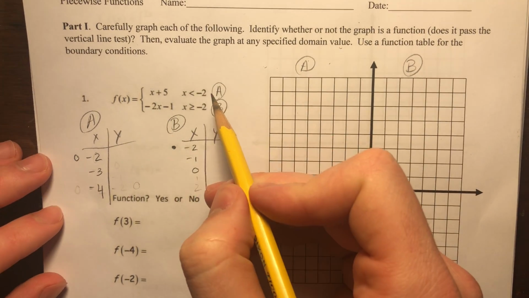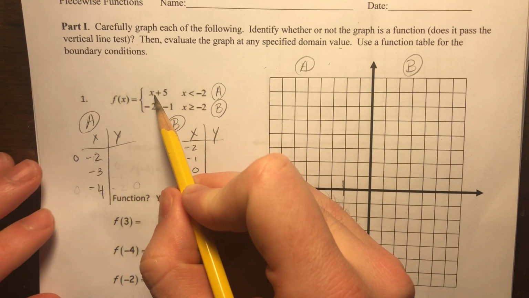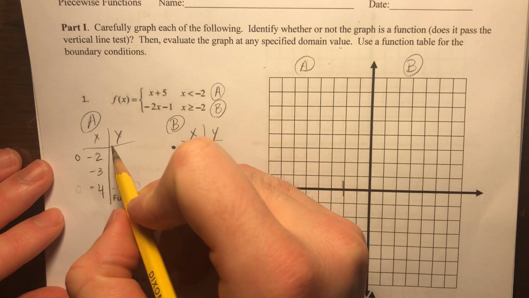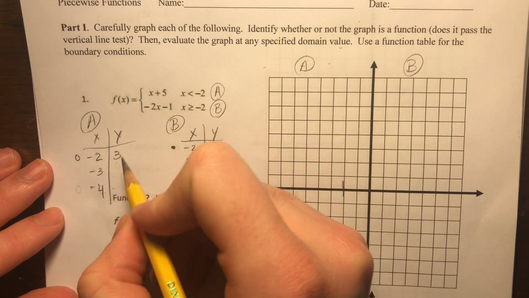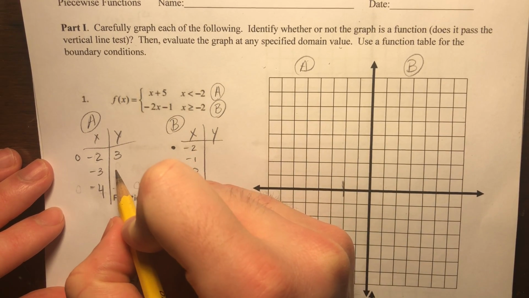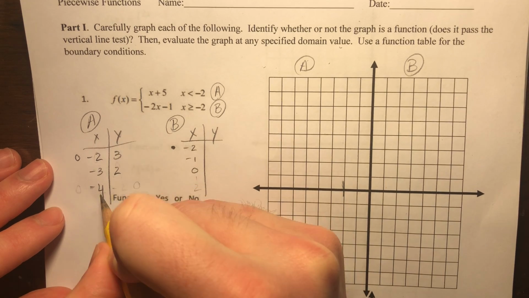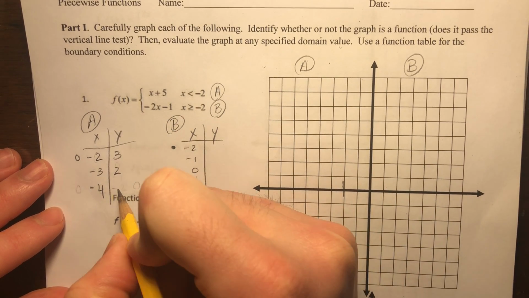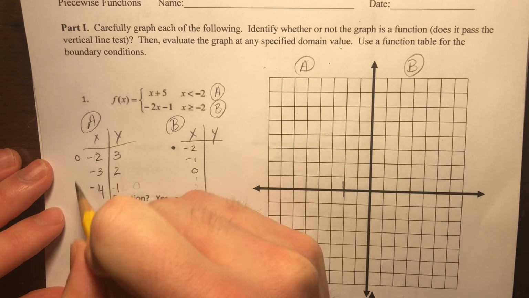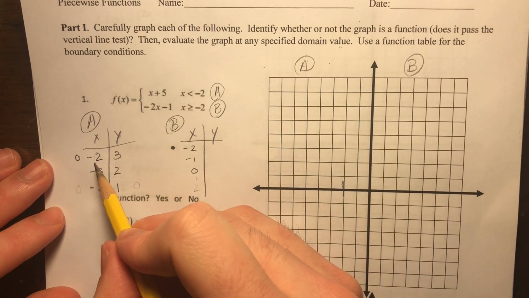All right, so now I'm just going to plug it in. When I plug in -2, I get -2 plus 5, or just +3. Then I plug -3 in. I get -3 plus 5 is +2. I plug -4 in. -4 plus 5 is +1. So now I've got 3 points I can plot.